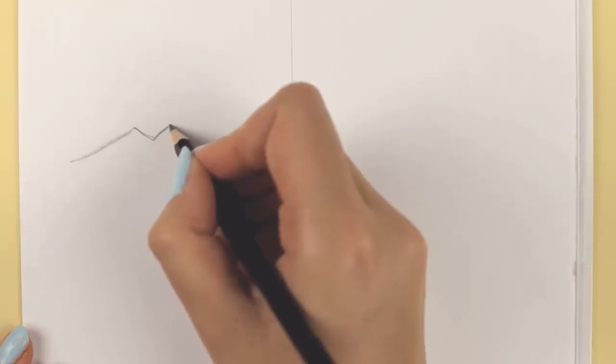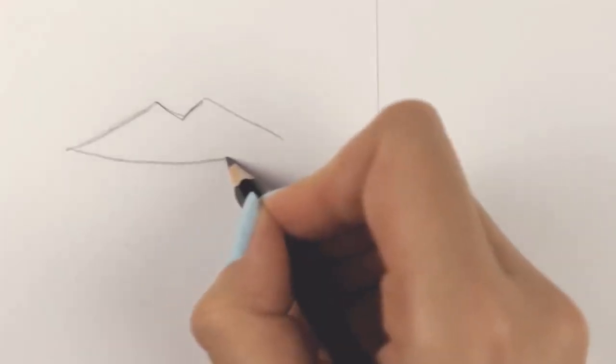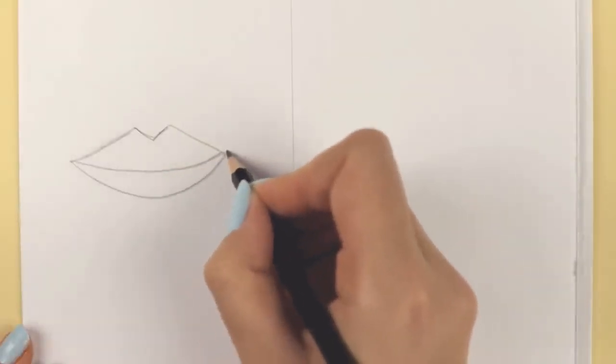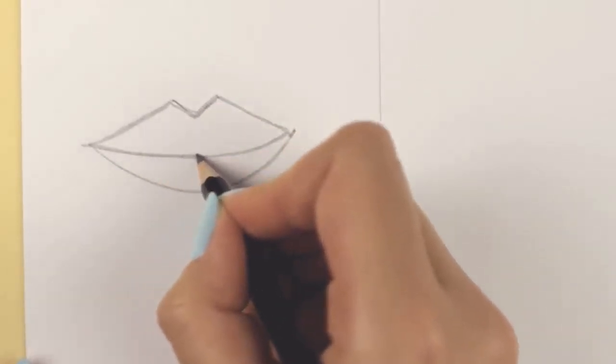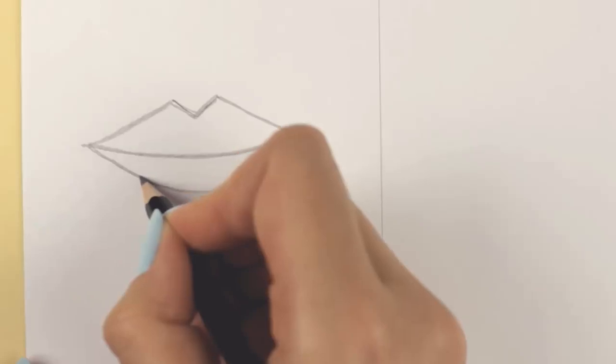One of the most requested things for the drawing series was how to draw a mouth, and that's what we're going to do today. Okay, so as always, let's start with the way you would normally draw a mouth. Not too bad, but if you want to make it look more realistic, I will show you a great technique how you can do that.